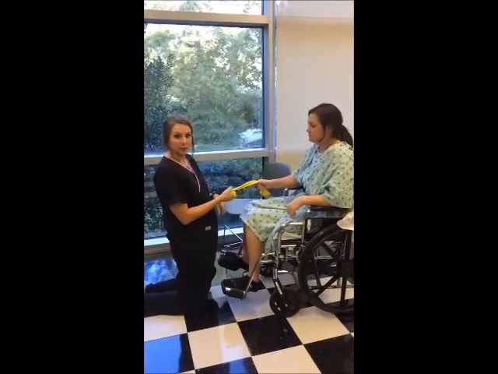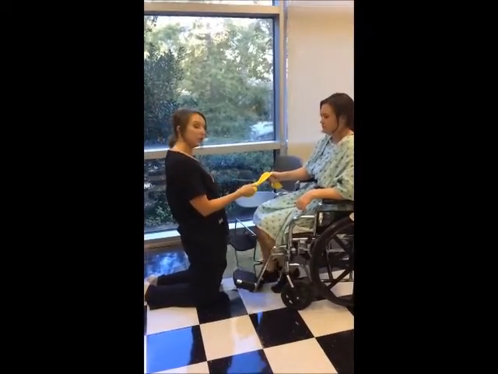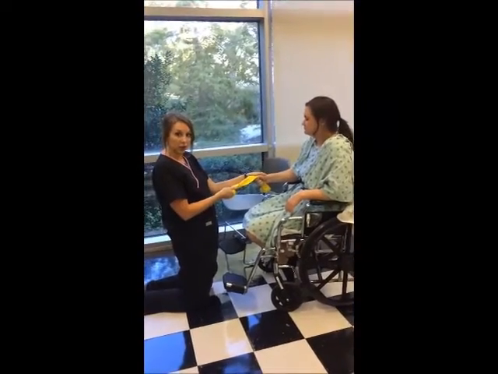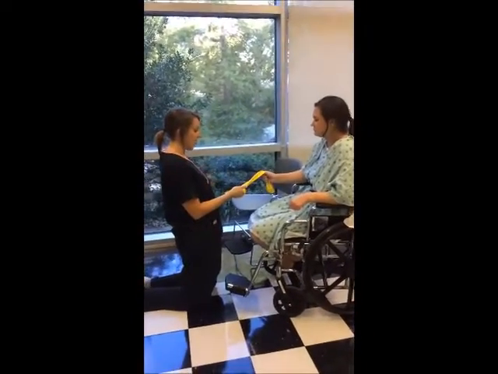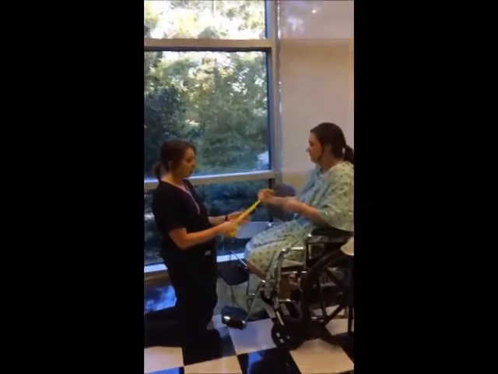And now that I've moved in front of Miss Lawson, we're going to have her do some external rotation. So as I have taught her and guided her before, she's going to take her arm out, and we're going to do 10 reps of each.